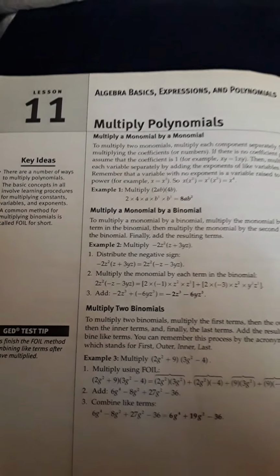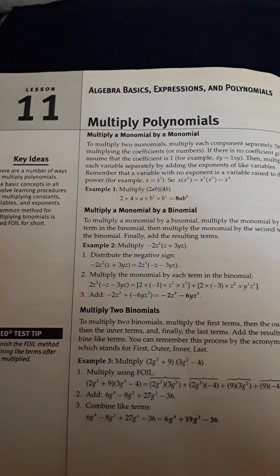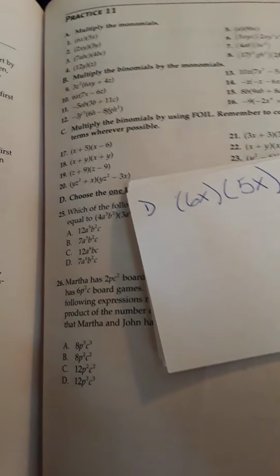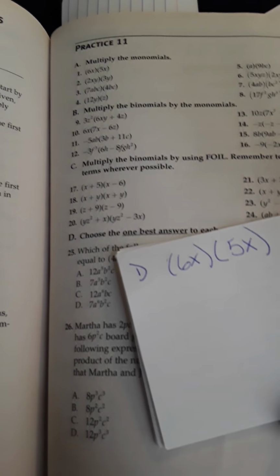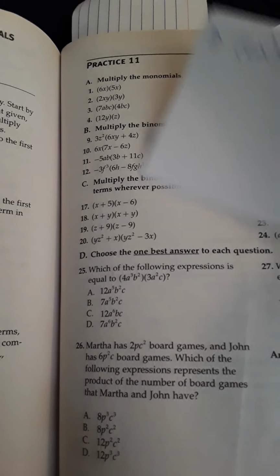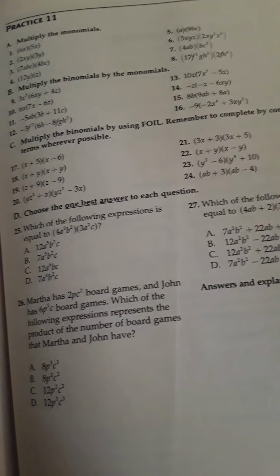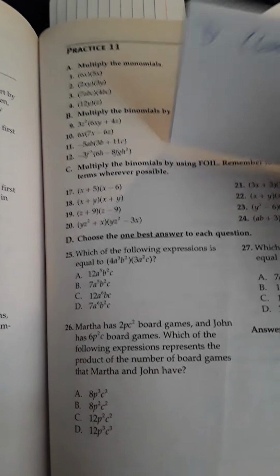So here's where we are. This is, by the way, out of the Kaplan book, Algebra Basics, Expressions and Polynomials in Lesson 11. Here we go. So I picked a few of them out of all 27. I picked a few to go over.